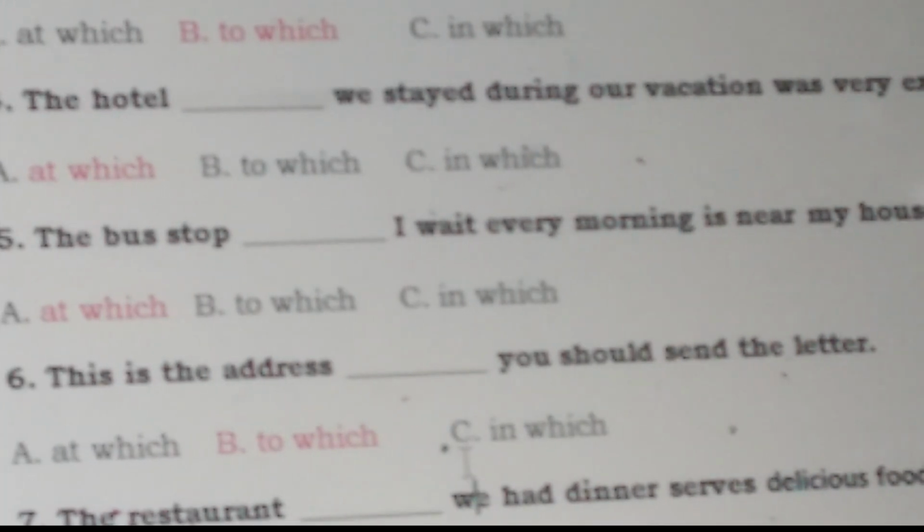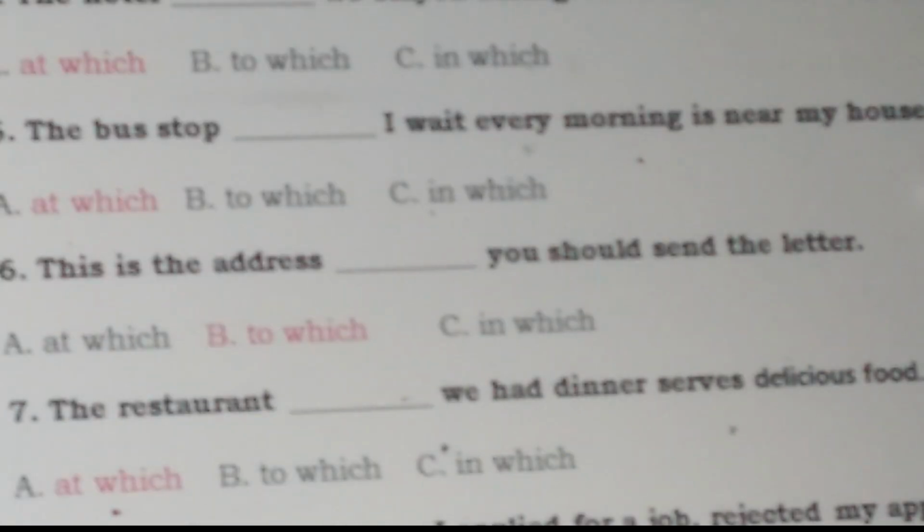Number 8: the company blank I applied to rejected my application. Look, the company I applied to. There is a movement from my application toward that company. If there is a movement, we have to decide on to which as the best answer.